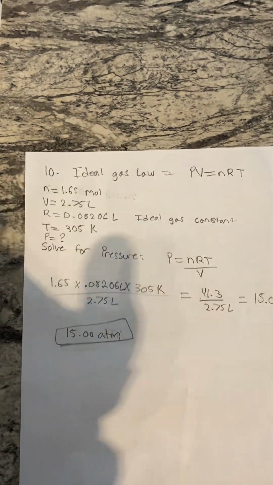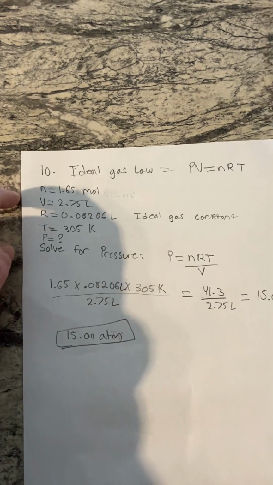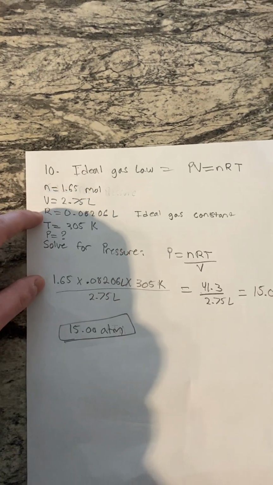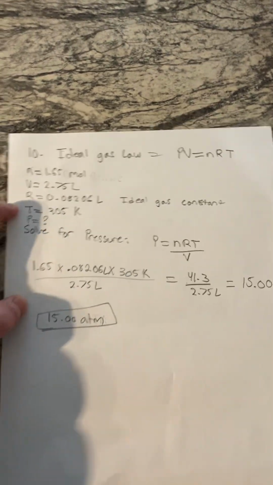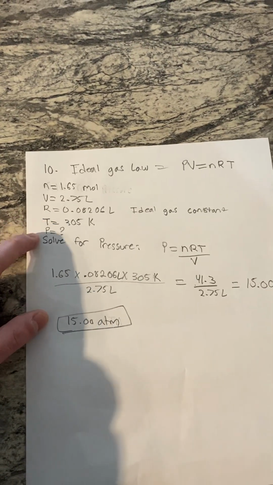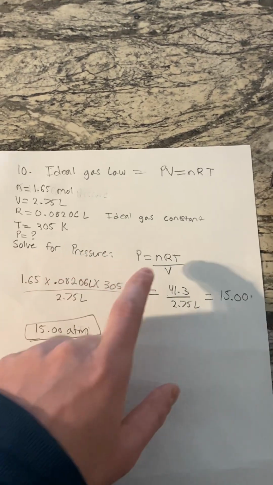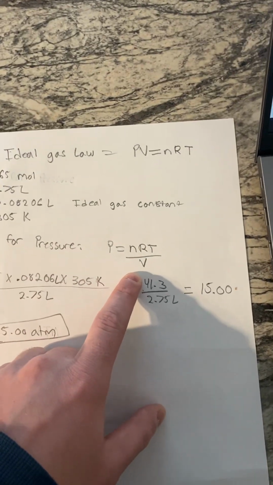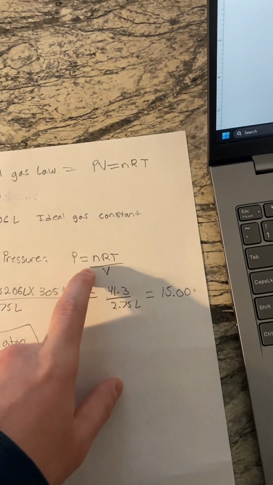So we are given lots of variables for this. The only thing we aren't given is pressure. So we're given number of moles and volume of the system. We know the ideal gas constant from our textbook. We're given absolute temperature of the system, which is 305 Kelvin. So ultimately, we're going to solve for pressure. We have the following equation set up. Pressure equals ideal gas constant times temperature times number of moles divided by volume.